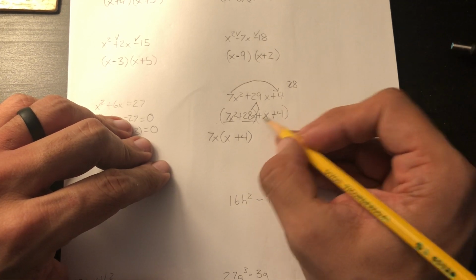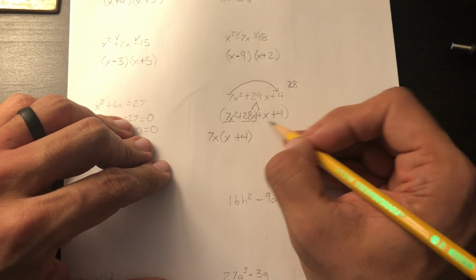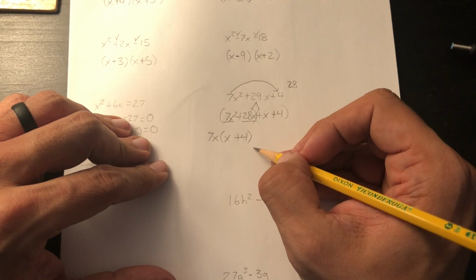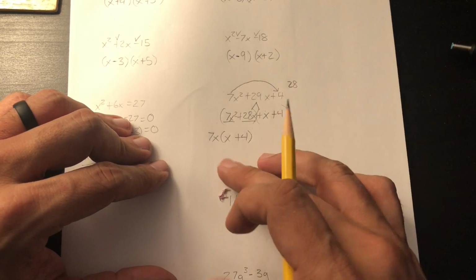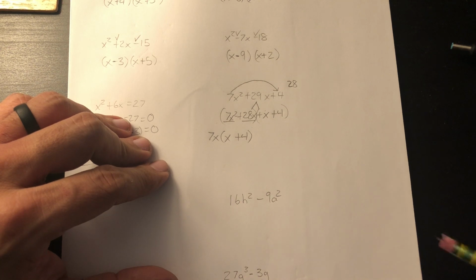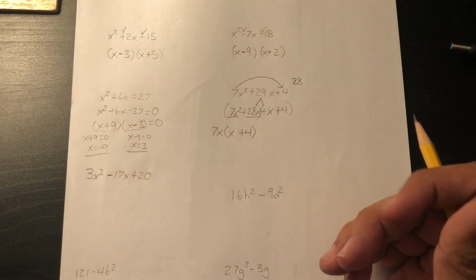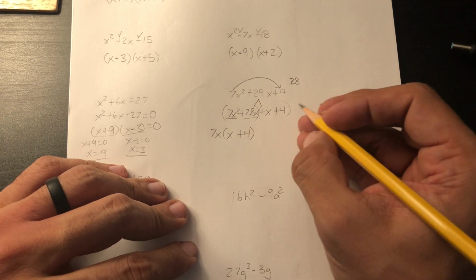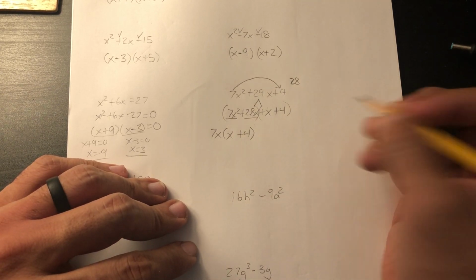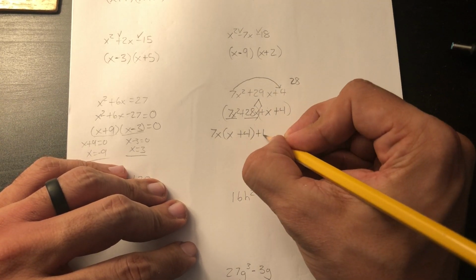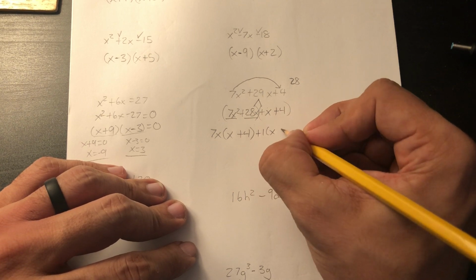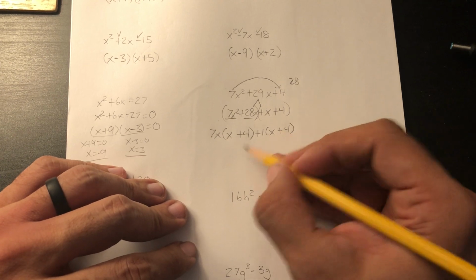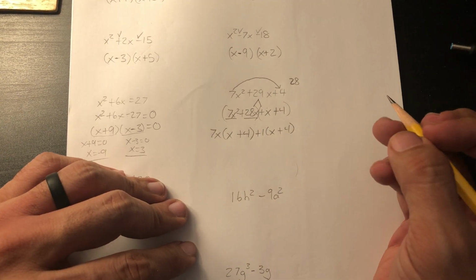Now here, there's nothing I can really take out. They don't have an x in common. They don't have a number in common. But I do have to take something out. So what I'm going to take out is something that is divisible into both. These are both divisible by 1. So I'm going to take out a positive 1 because I have to remove something from it. I'm left with an x and a 4. So nothing has changed. Because I have to remove something, I remove the plus 1.